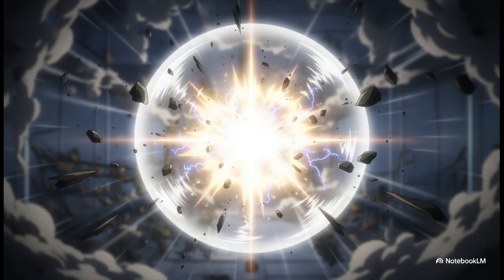Then, you get the initial blast. Here, we're prompting for the explosion to burst from a single central point. You want a bright core and a visible shockwave pushing out. This is what shows that first violent release of energy.